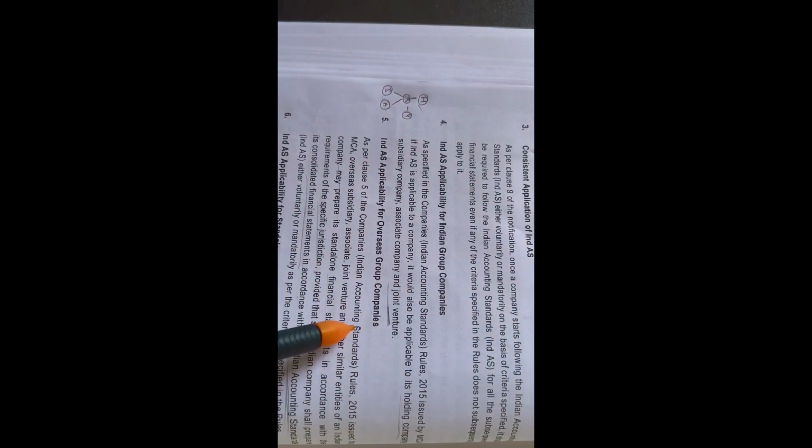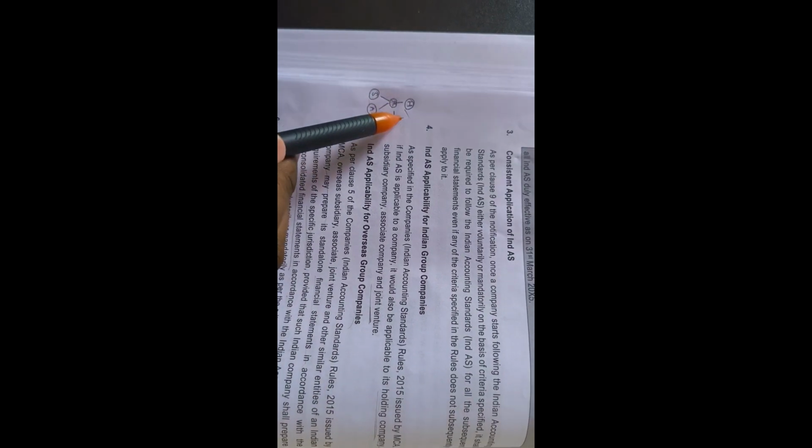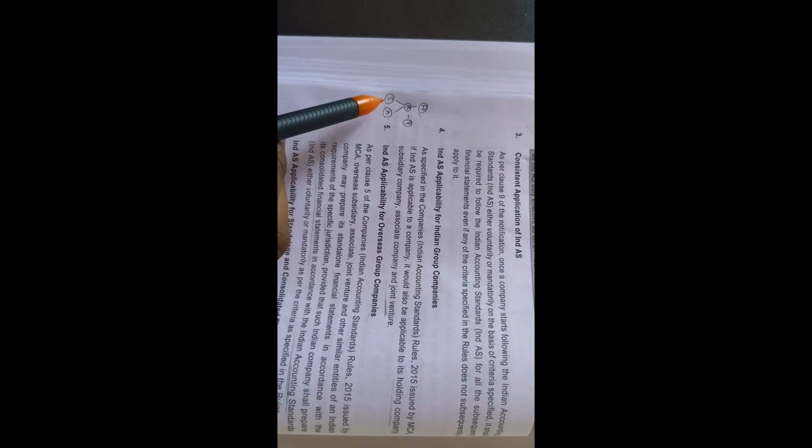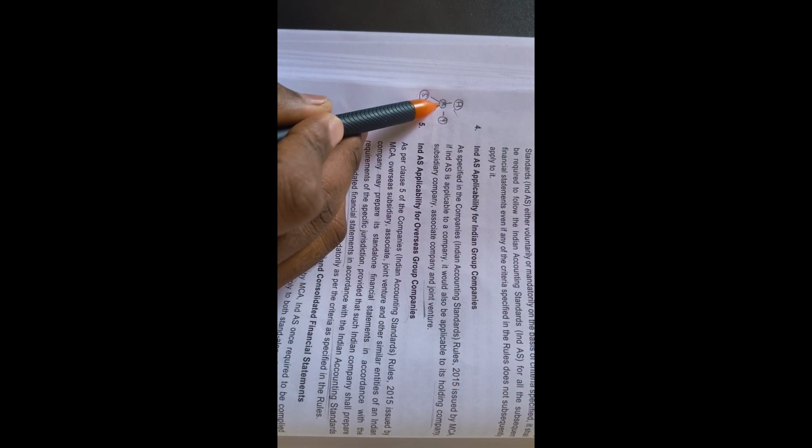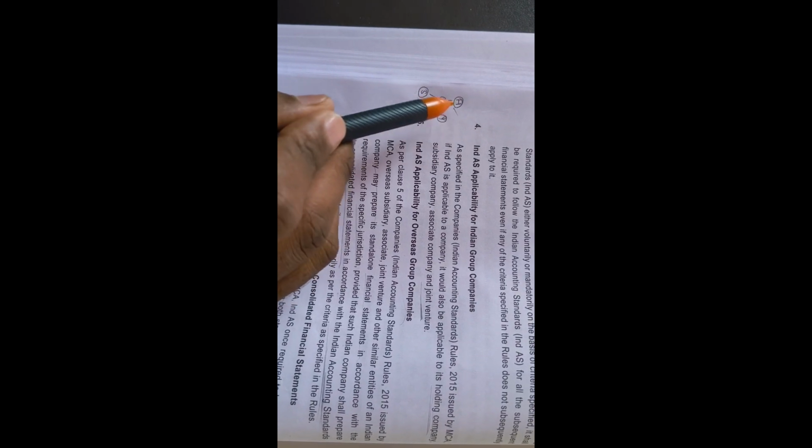In that case, it says this. See, in that case, all these companies which are incorporated in another country can follow the accounting rules as per their jurisdiction. Their jurisdiction means they can follow their own country's rules for the preparation of financial statements. Okay, they don't need to comply with the Indian accounting standards. But still, this company has to prepare its consolidated financial statements in accordance with Indian accounting standards.